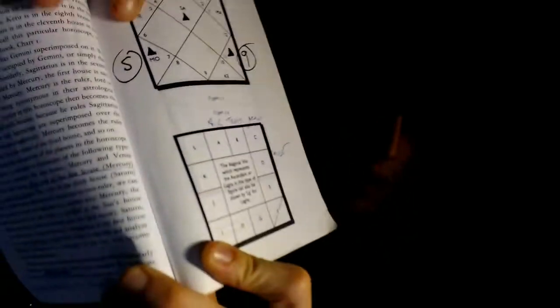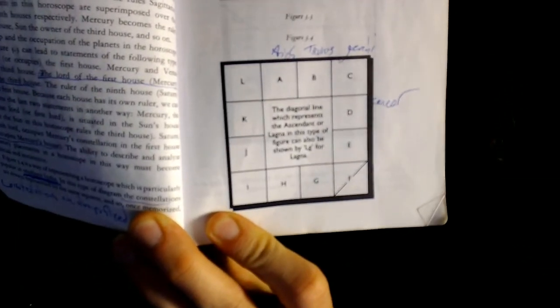This is our southern Indian chart. I'm just going to try and get my camera to stop blurring out on me. And what this says is the diagonal... Oh, come on. Stupid camera. Come on, baby.